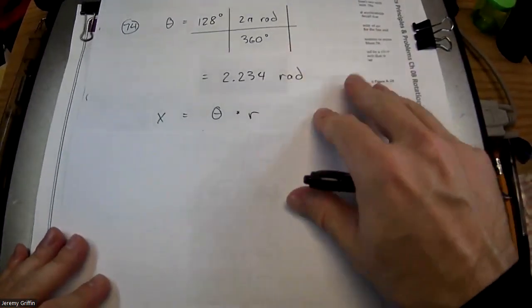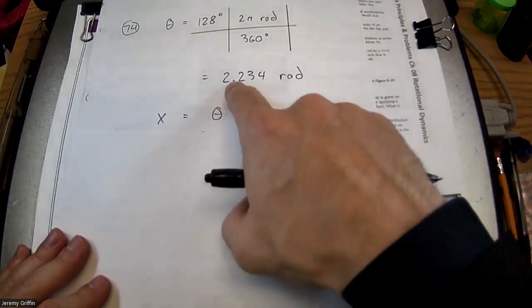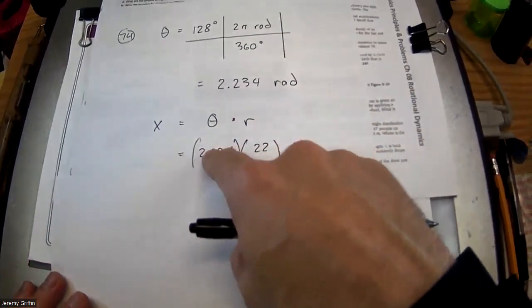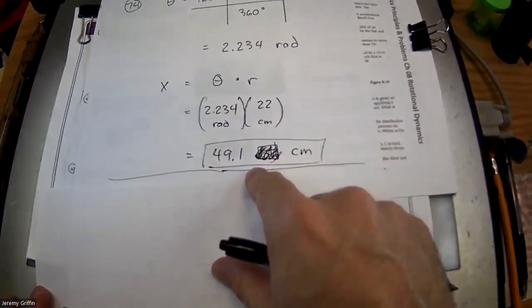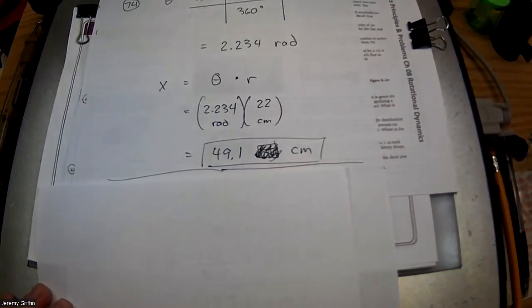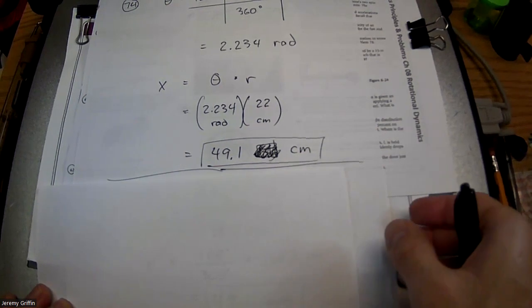Got it right there, right? But if you use this, you have to plug in radians. That's why we did radians first. 22 centimeters, bam, you got 49 centimeters. Okay, that's one way to do it. I'll show you guys another way to do it.